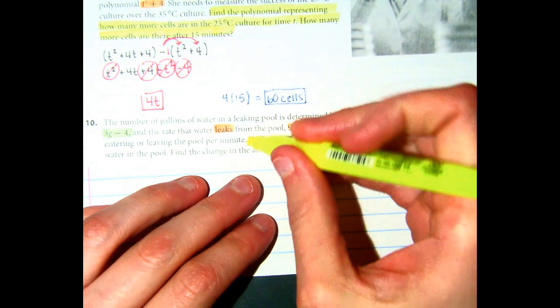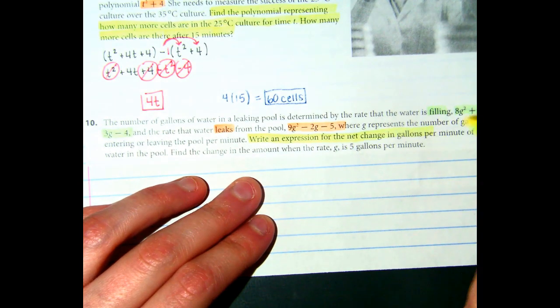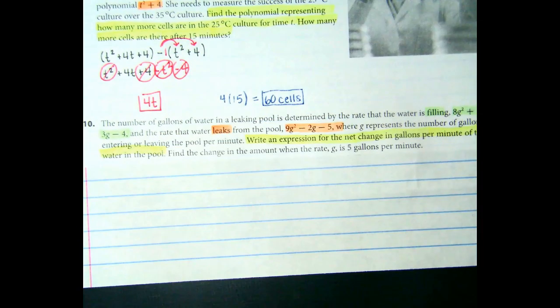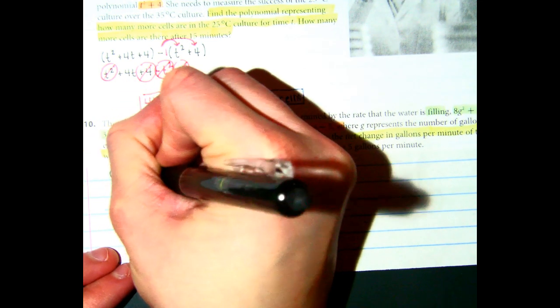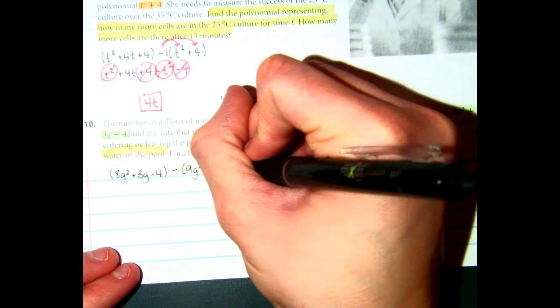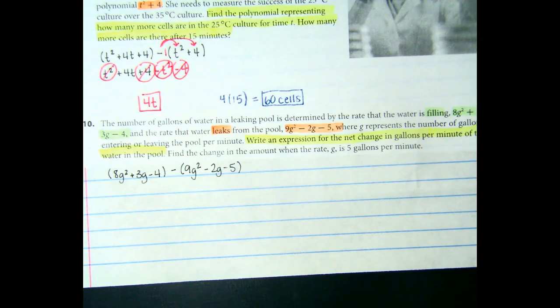Write an expression for the net change in gallons per minute of the water in the pool. Which one do you think we're going to subtract? We're probably going to subtract the leak because it goes in and then it's going to leak out. So you guys are right, subtract the leak. So that means we need to start with 8g squared plus 3g minus 4. And you guys said subtract 9g squared minus 2g minus 5. I bet you as big as that polynomial is, if you're putting it in too slow, it runs out faster than it goes in.